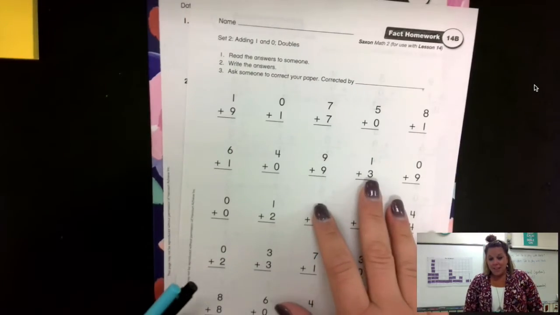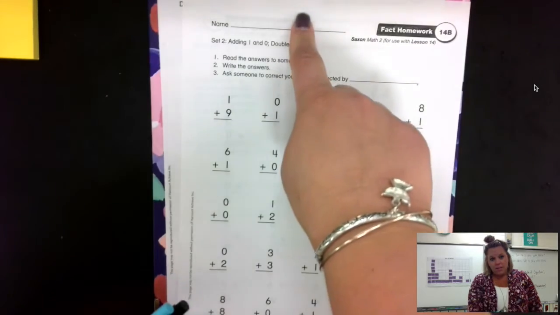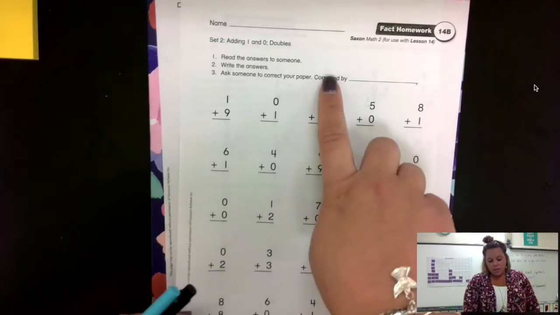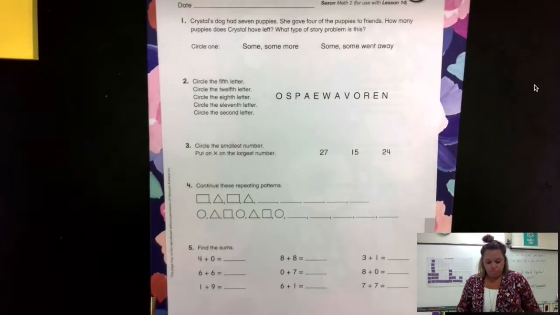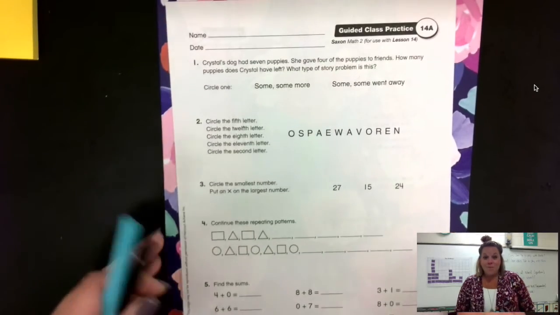Remember that you have the backside for your homework. Please make sure your name gets on it. Fill in all your answers. Have someone check your work and then have them sign. We are moving on to our guided class practice.